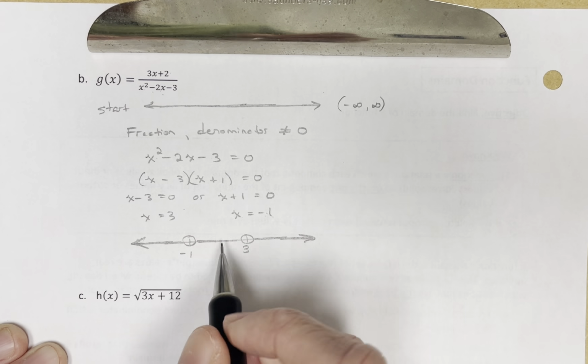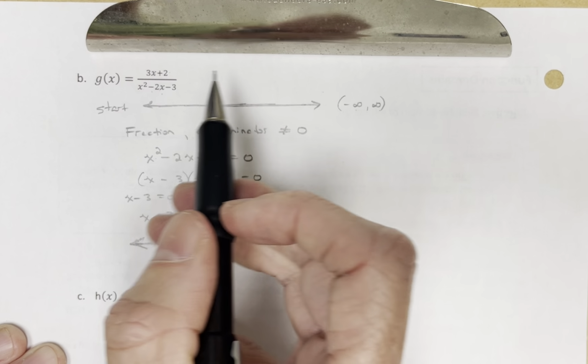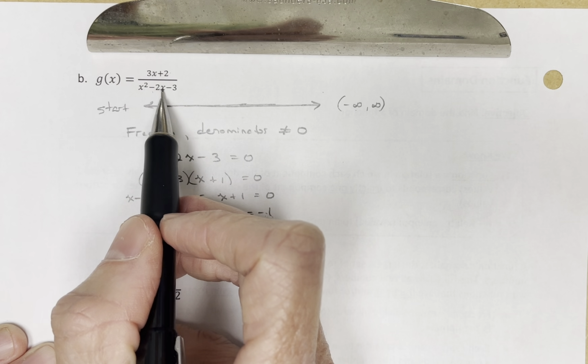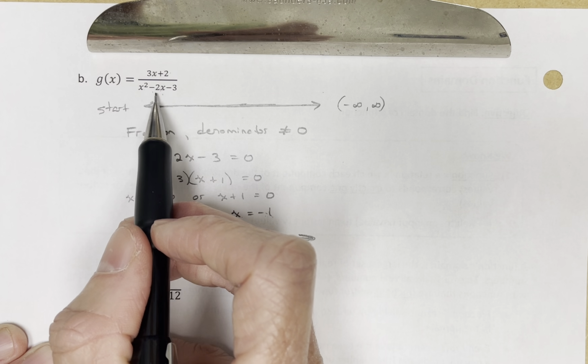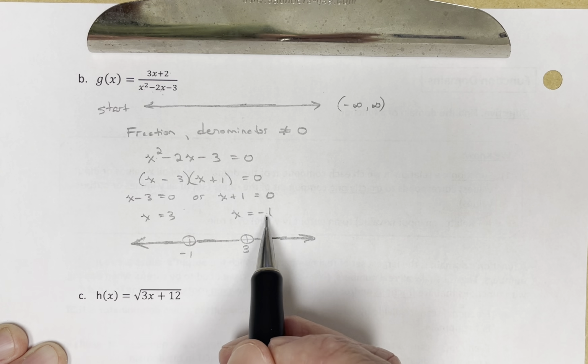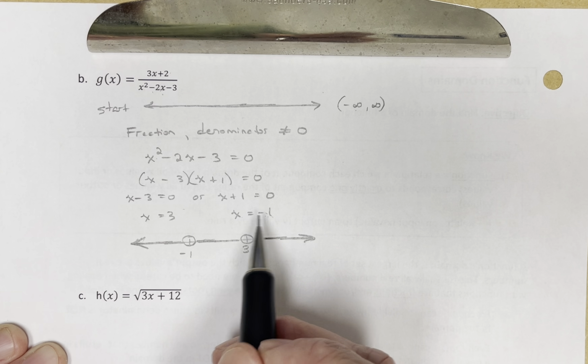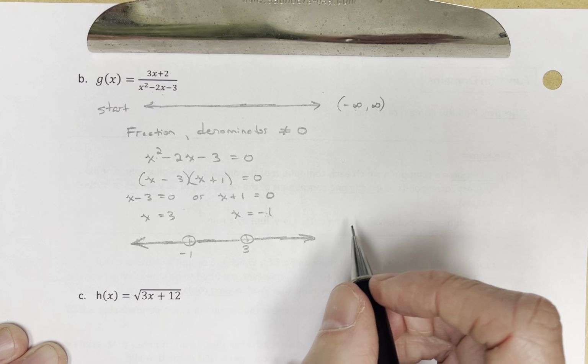So I started off: it's a function, all real numbers. I recognized it's a fraction. I said the denominator can't be 0. So when is the denominator 0? The denominator is 0 when x equals 3 or x equals negative 1. I took those out and I'm left with my domain.